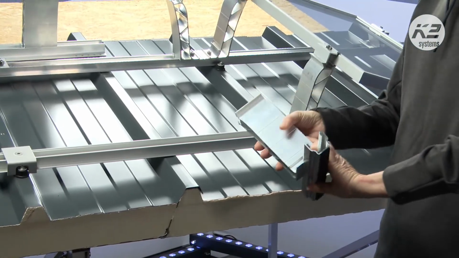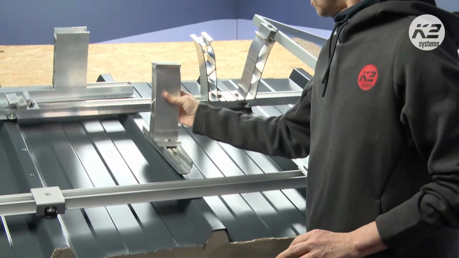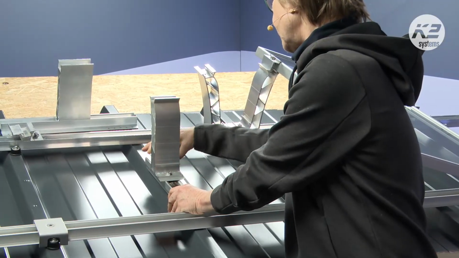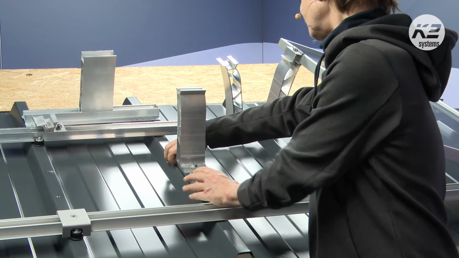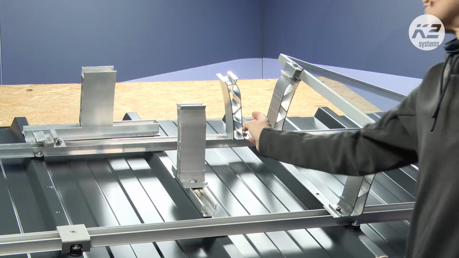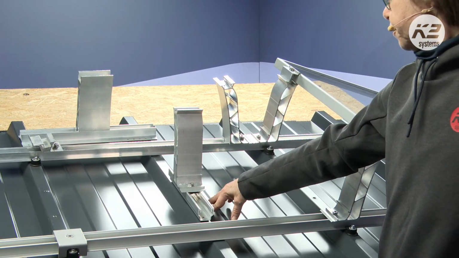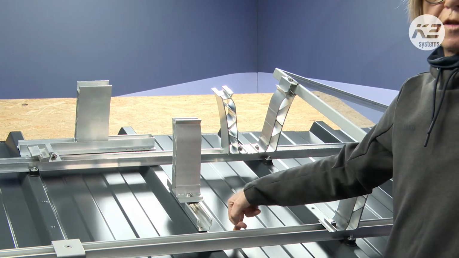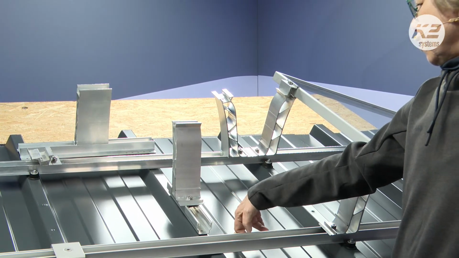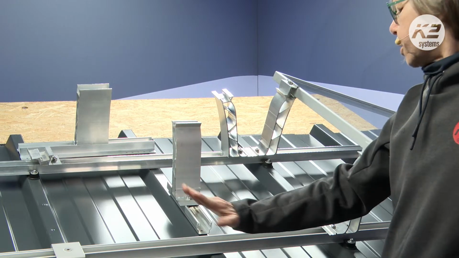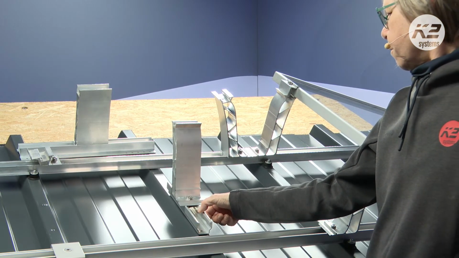The MultiRail system is also fastened on the crest. We fasten always on the crest, on the top of the crest. This is because at the bottom of a crest it's not good, because water runs there and it might be dangerous for the roof. So always we fasten on the top of a crest.